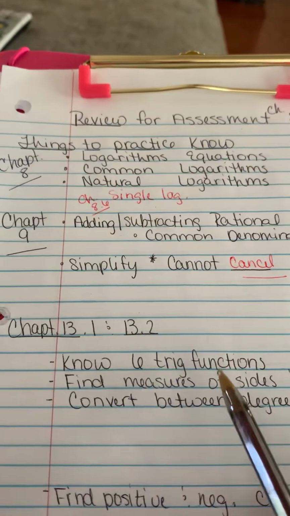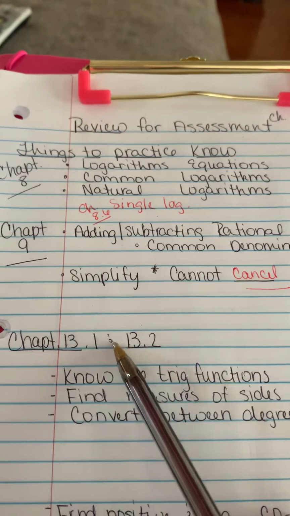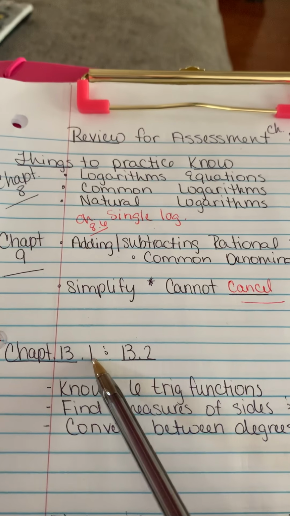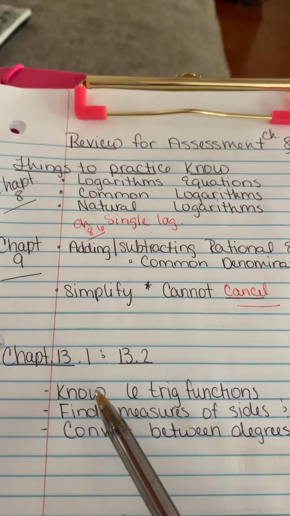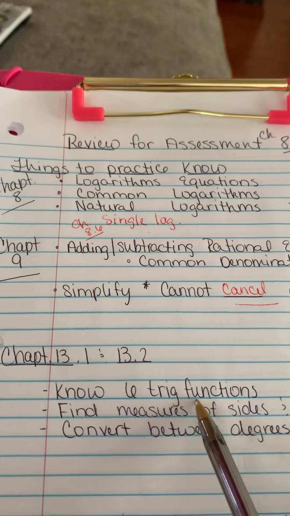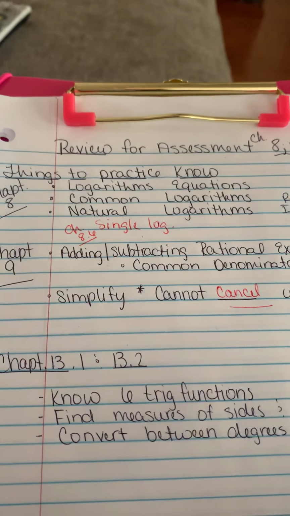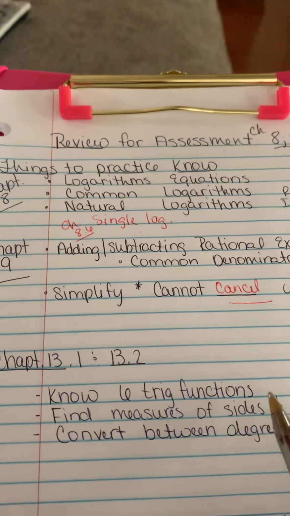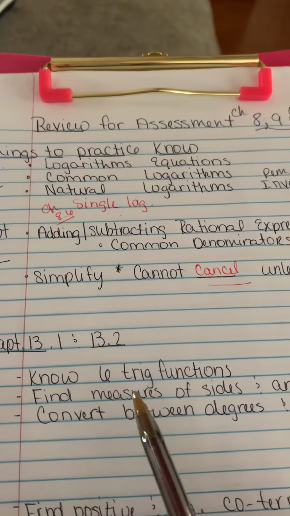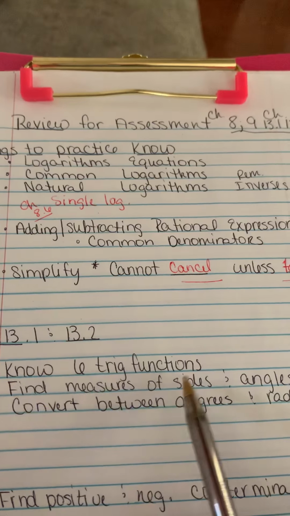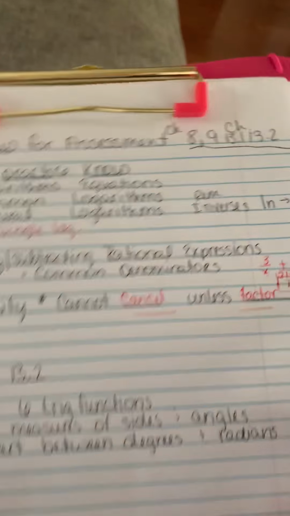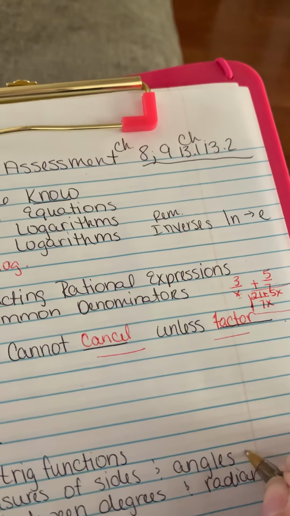Okay, the new material that's going to be on the assessments is 13.1 and 13.2. You need to know all the 6 trig functions: sine, cosine, tangent, cosecant, secant, and cotangent, and how to find them. You need to make sure that you find measures of the sides and angles in a right triangle.